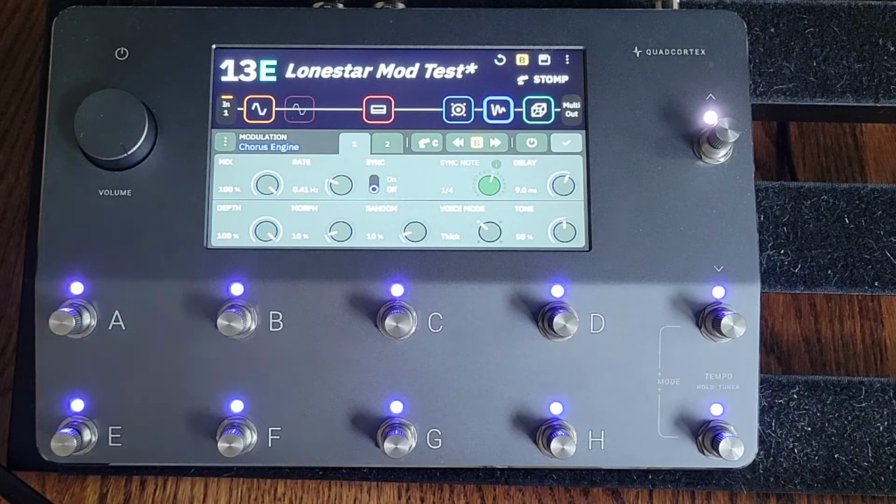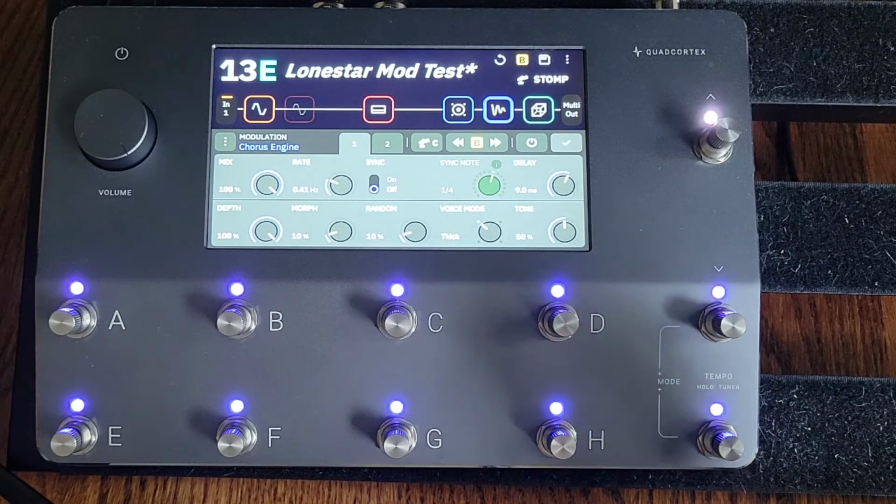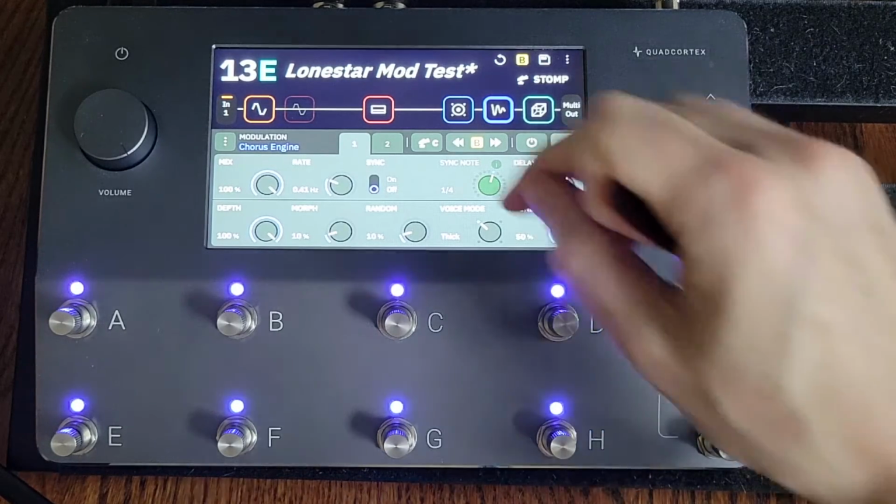So again, play around with it and find settings that you like.